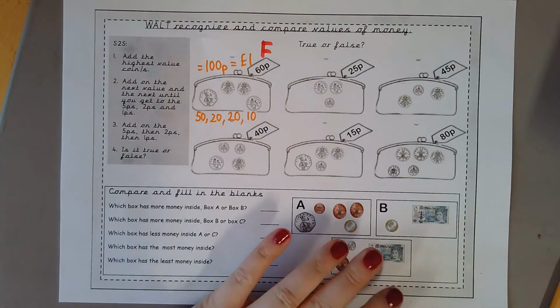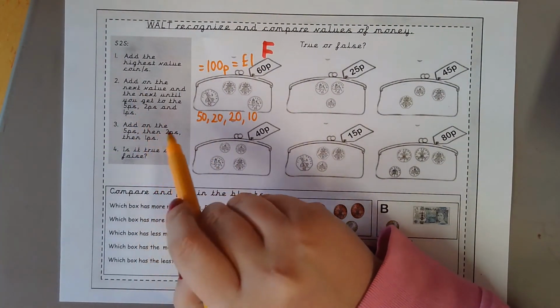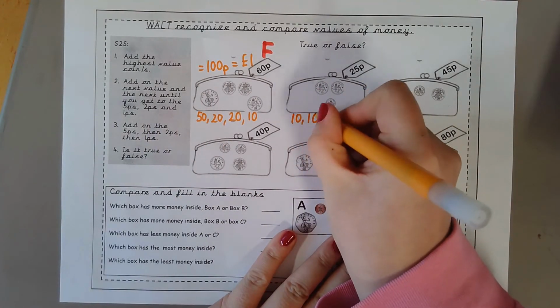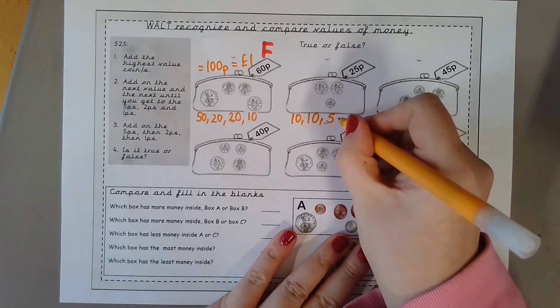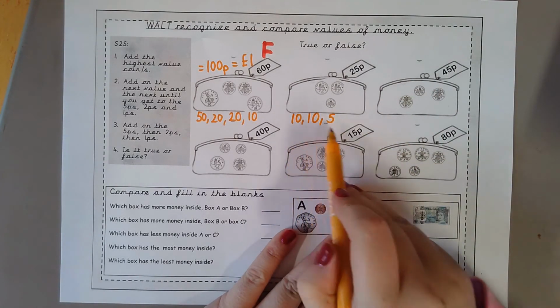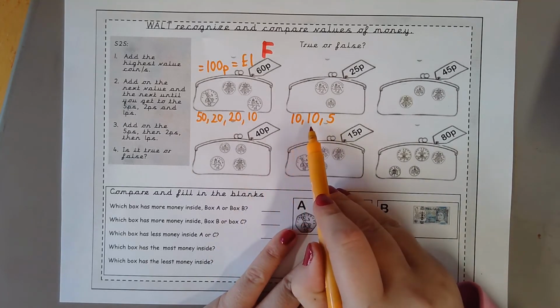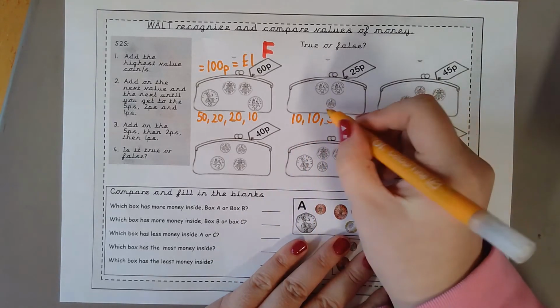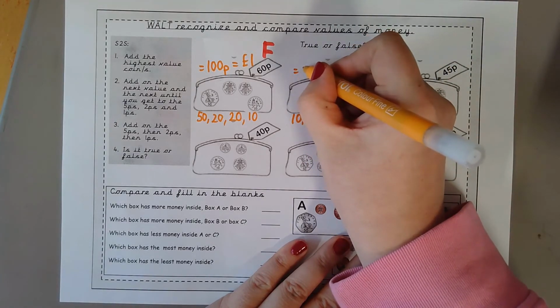Okay, let's look at the next one. Add the highest value coins. I've got a 10p, a 10p, and a 5p. So which has the highest value? 10, 10, and then 5. So 10 add 10 is 20. 20 add 5 equals 25p.